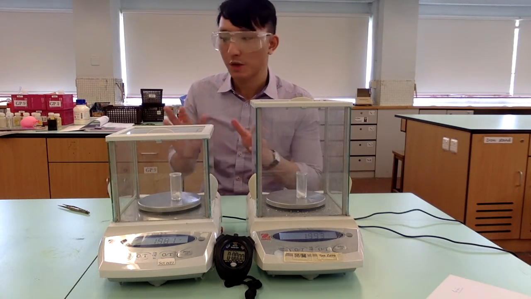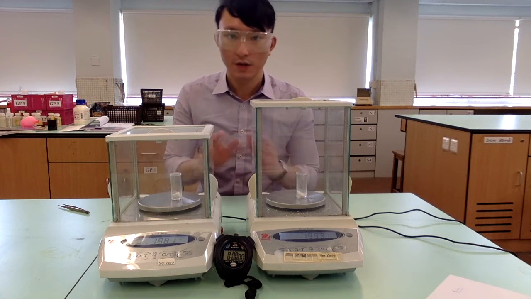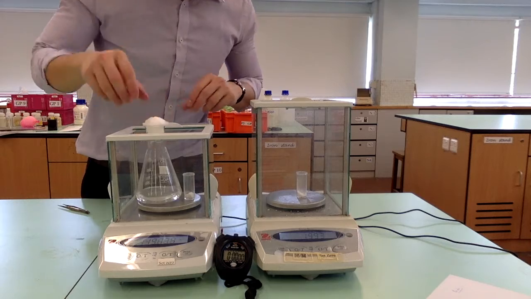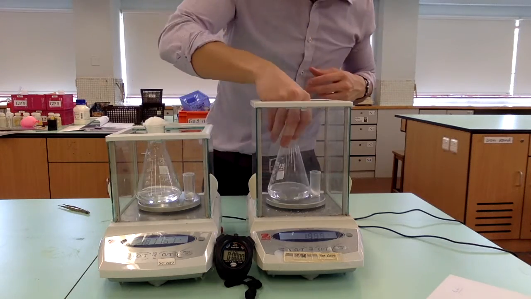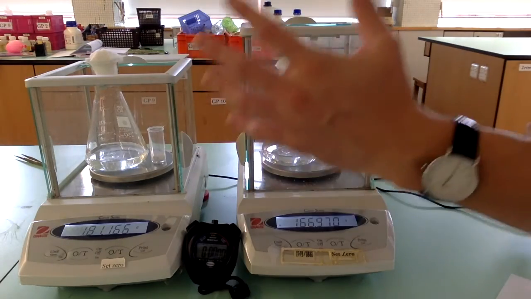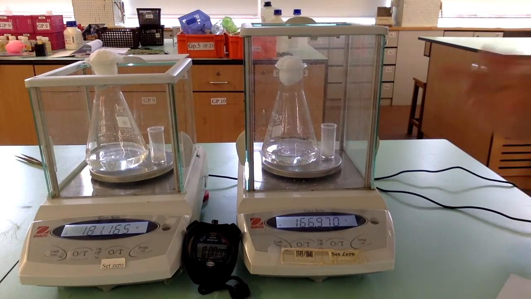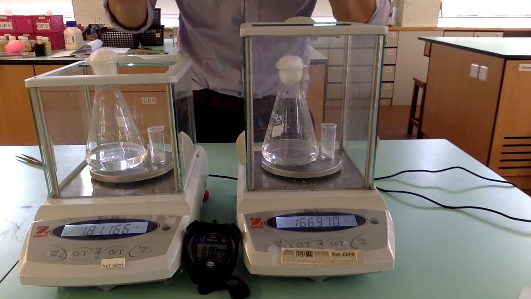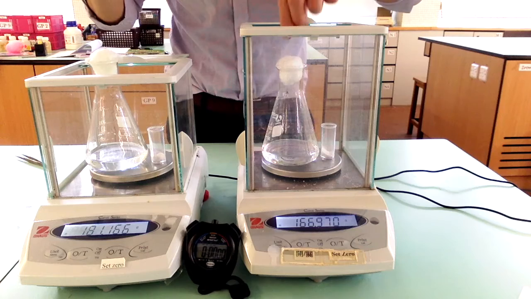After that, we are going to place the conical flask onto the electronic balance. Now, copy the initial mass of the entire experimental setup, including the plastic valve. Now, add the calcium carbonate into the acid and start the timer.